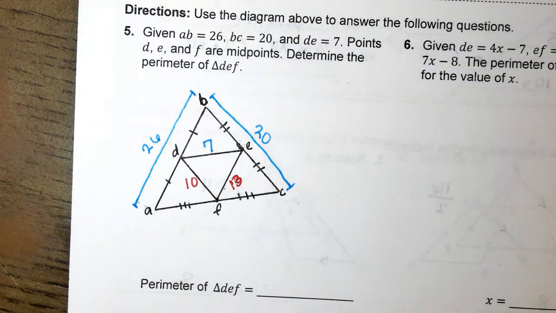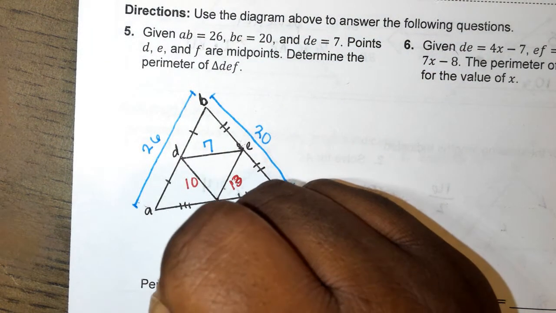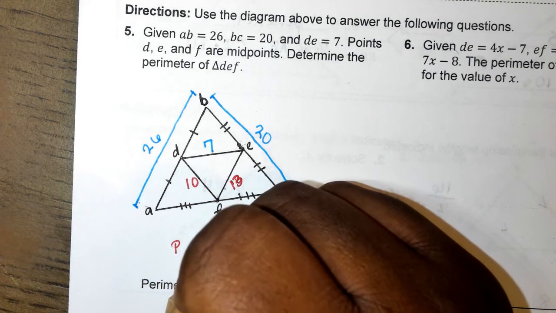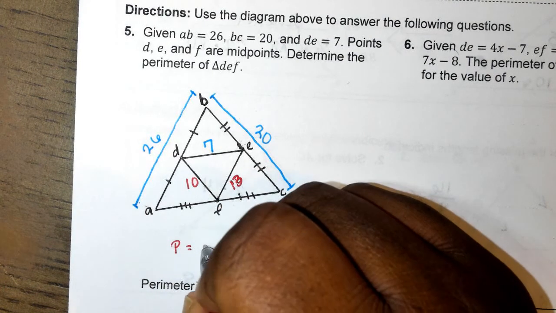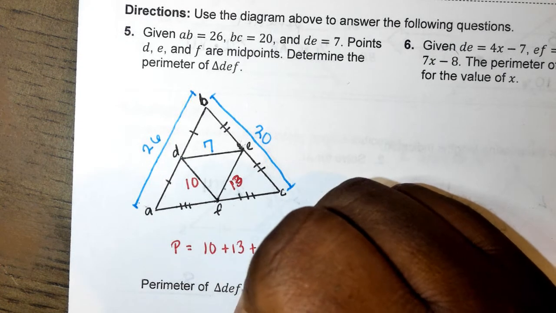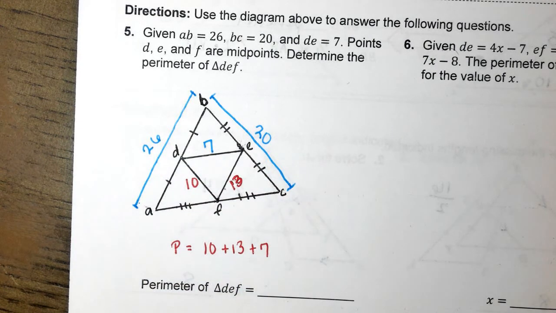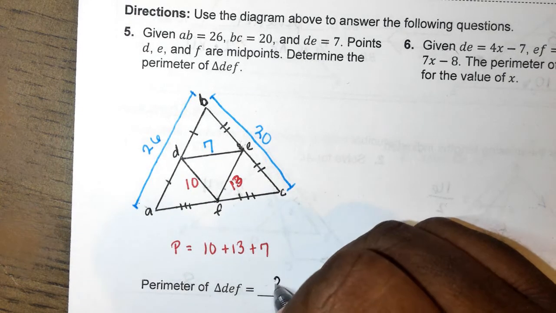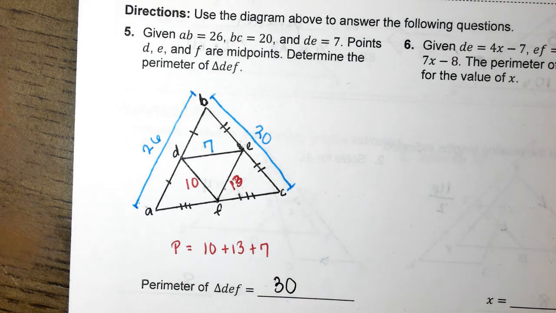Don't be scared to. Then after that, I want the perimeter of my smaller triangle. So I'm going to do 10 plus 13 plus 7. I get my perimeter as 30. So that's that one. Last one we need to do is number 6.